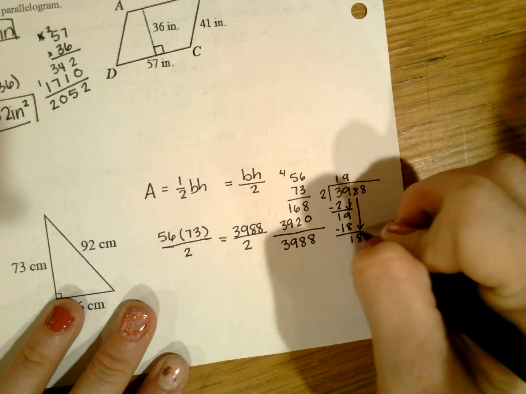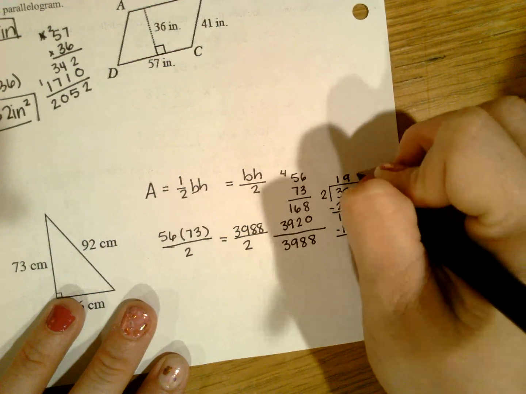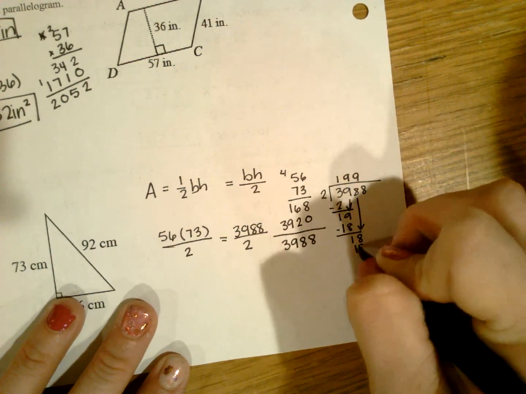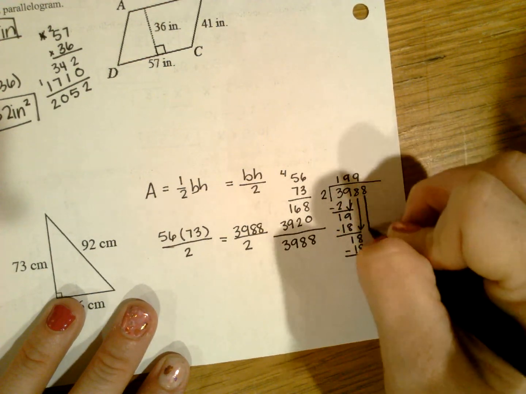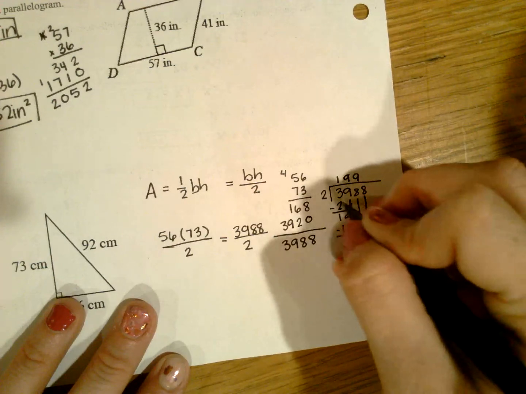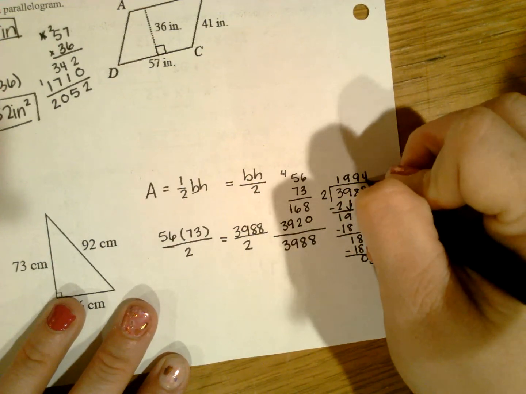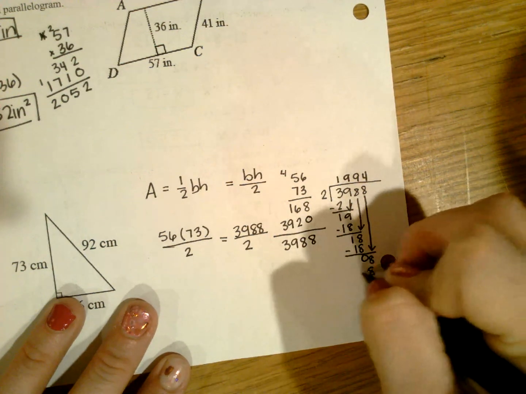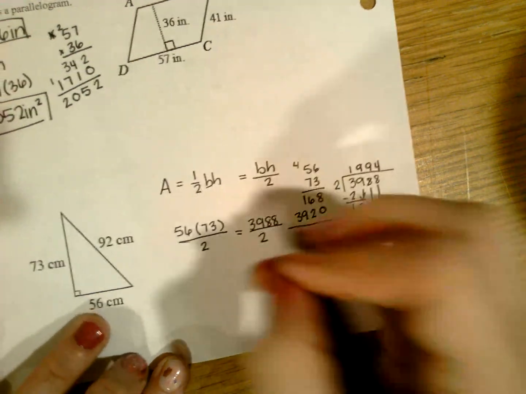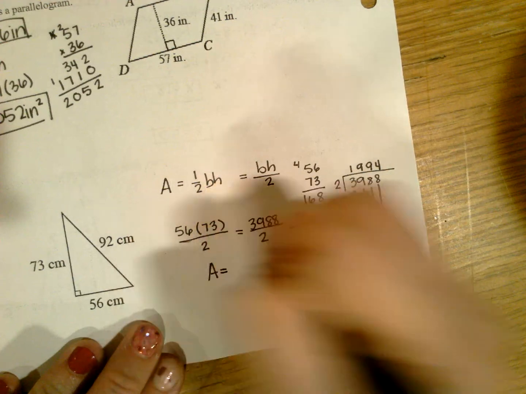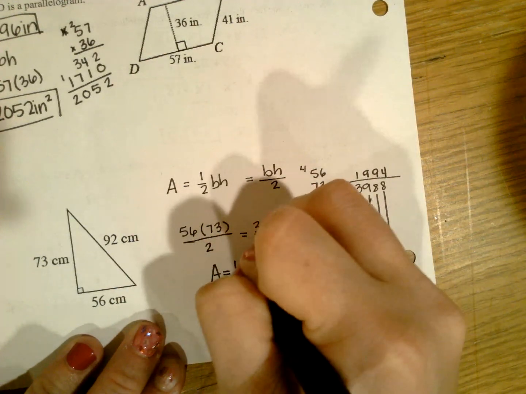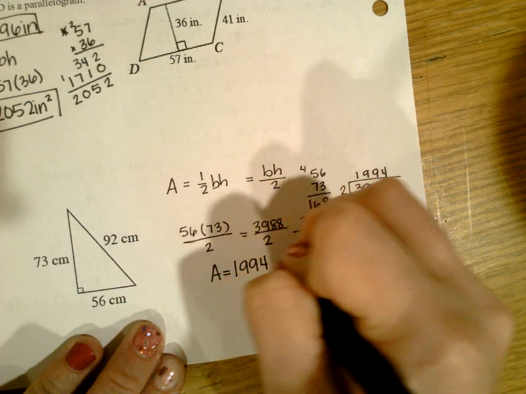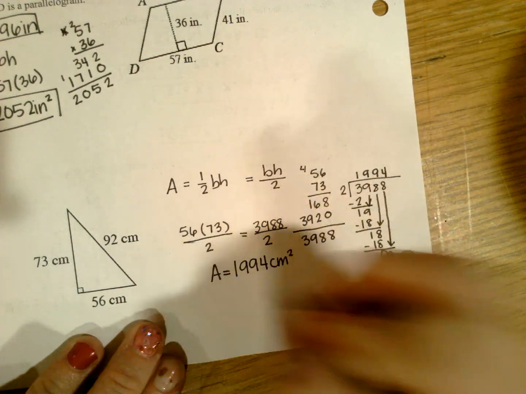Pull down my 8. 2 goes into 18 9 times. Drop down my next 8. 2 goes into 8 4 times. And then I'm done. So my area is 1,994 centimeters squared.